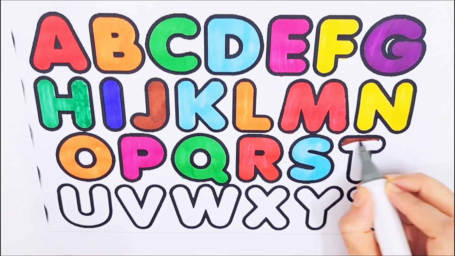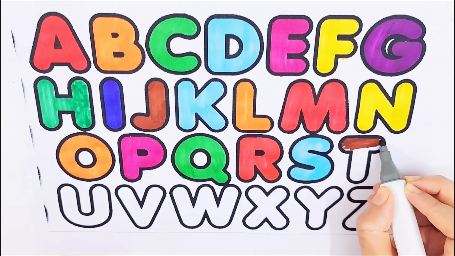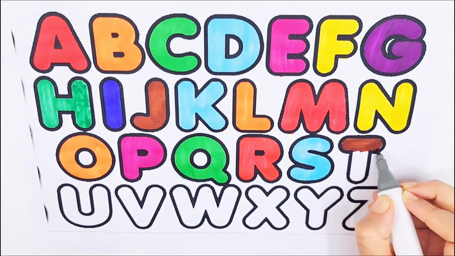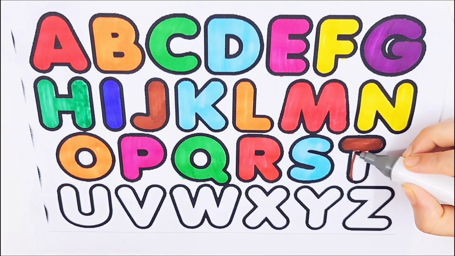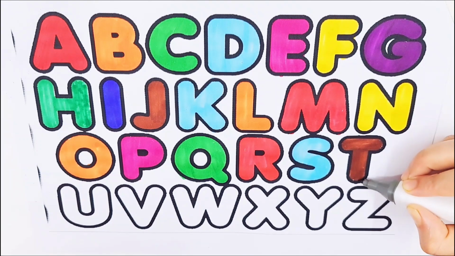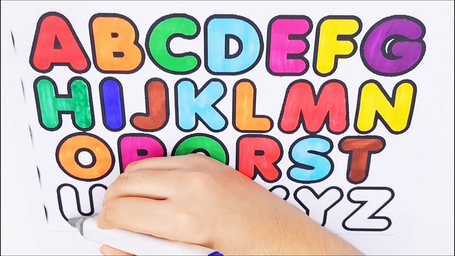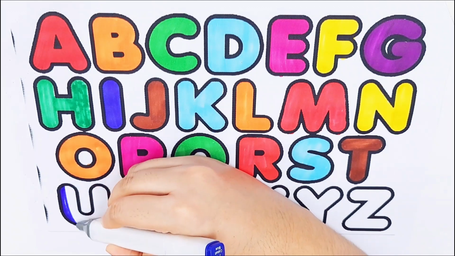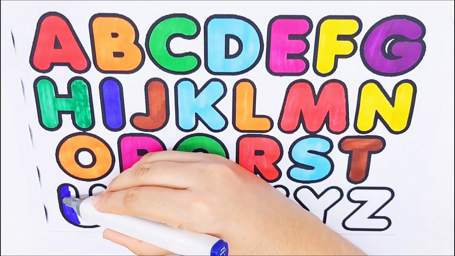Brown color T. T for train. Dark blue color U. U for universe.